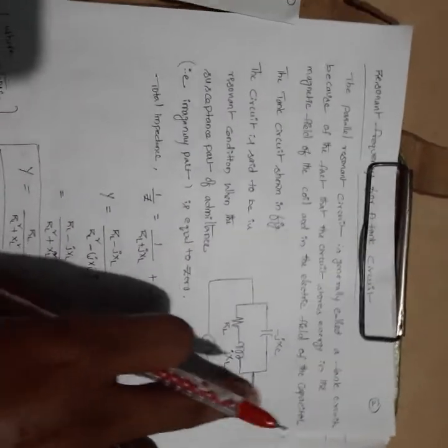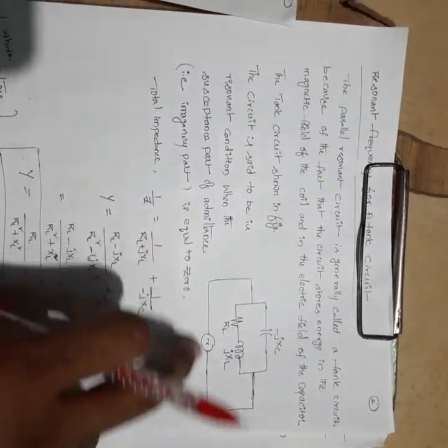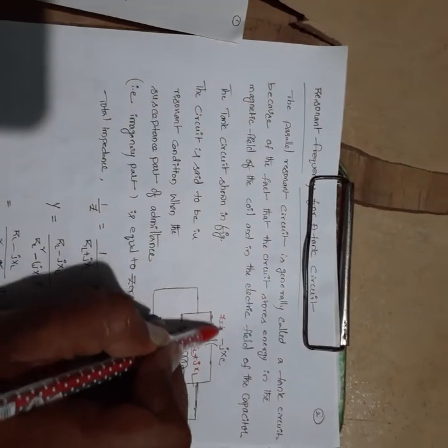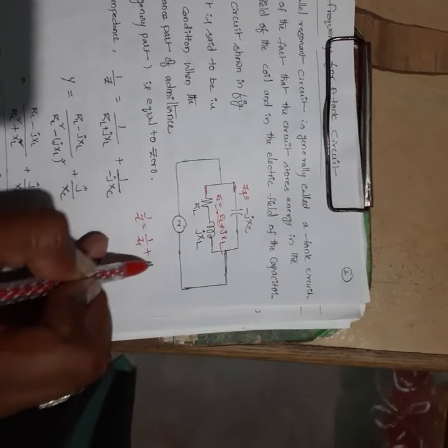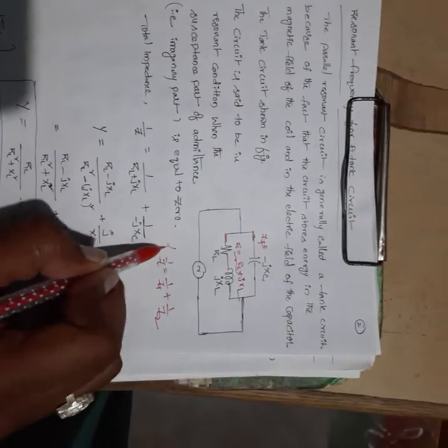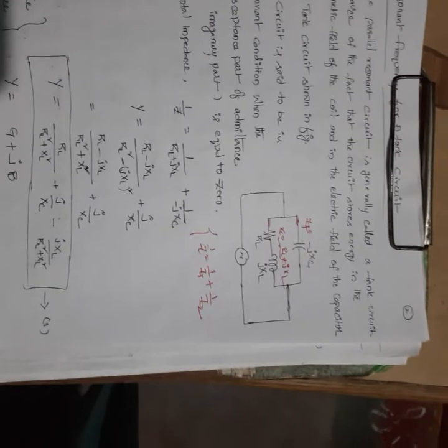We can simply calculate the total impedance of this circuit. The total impedance means these two branches are in parallel. What is the impedance of this one? R_L plus jX_L. And the impedance of this one, Z2, is minus jX_C. Therefore 1 by Z equals 1 by Z1 plus 1 by Z2. This is the parallel impedance condition.